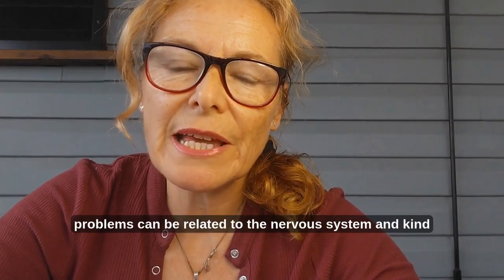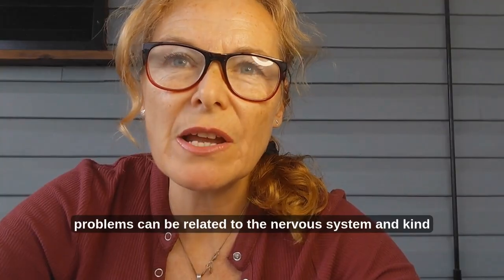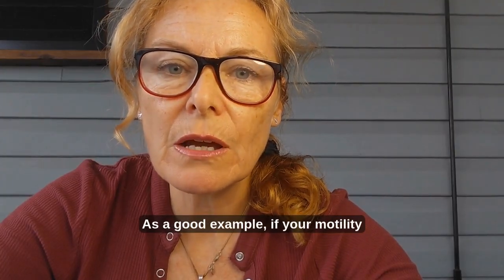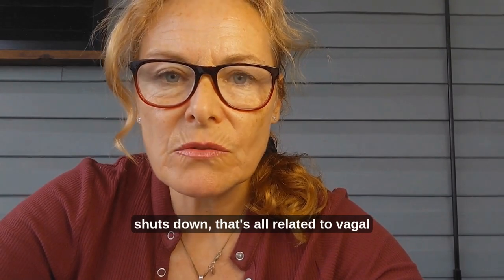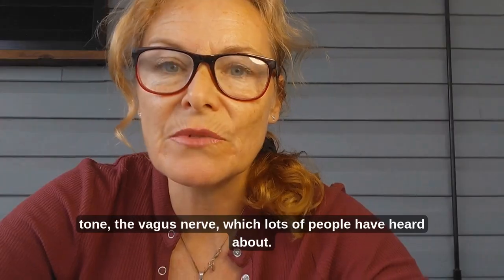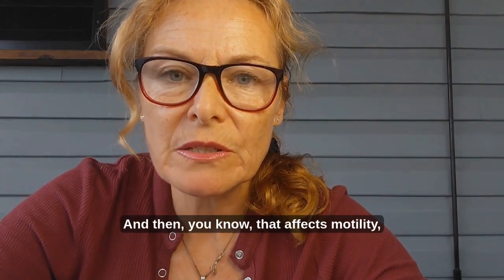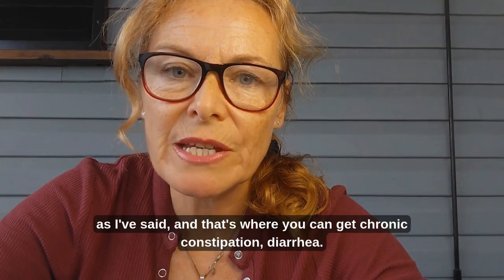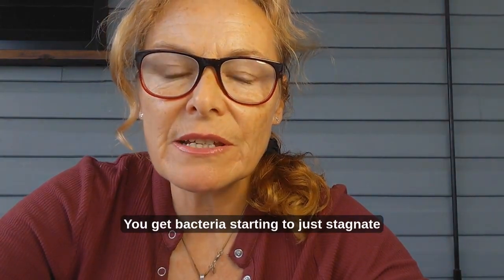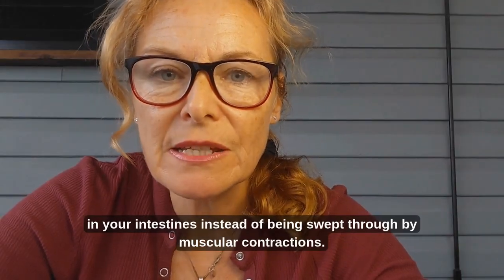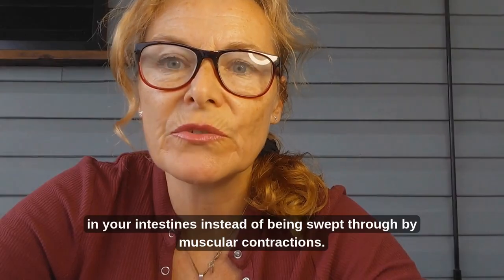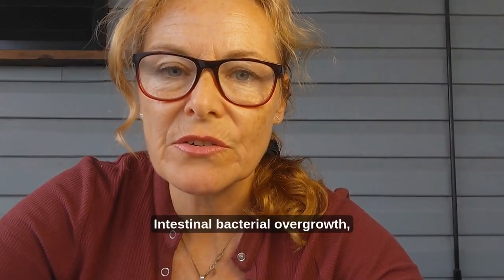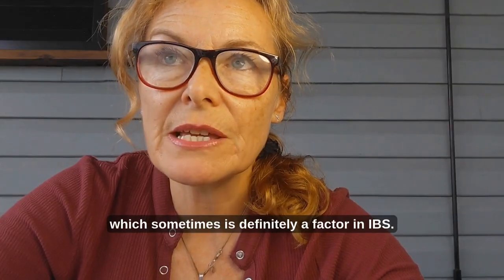So problems can be related to the nervous system and a kind of breakdown between the gut and the brain. As a good example, if your motility shuts down, that's all related to vagal tone, the vagus nerve, which lots of people have heard about. That affects motility, and that's where you can get chronic constipation or diarrhea. Bacteria start to stagnate in your intestines instead of being swept through by muscular contractions. And that's where you can get things like SIBO, small intestinal bacterial overgrowth, which is definitely sometimes a factor in IBS.